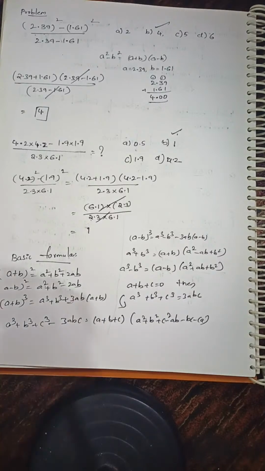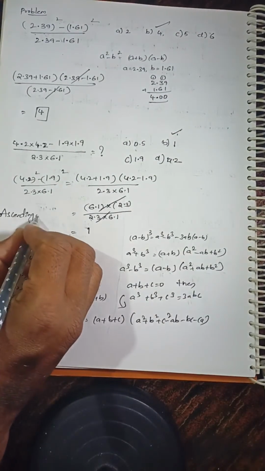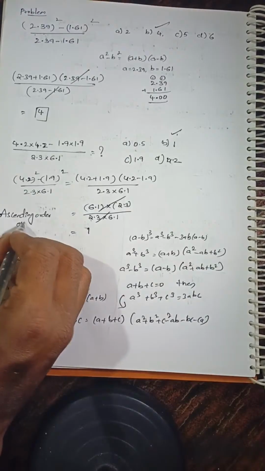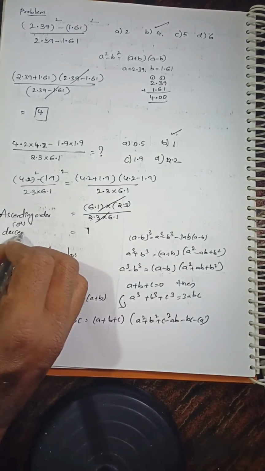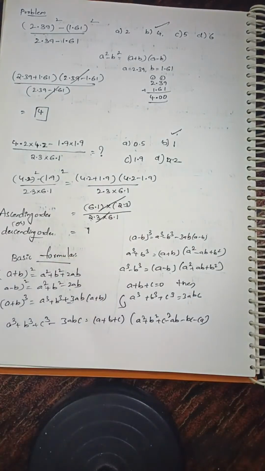And we have one more topic called ascending order and descending order, which is also very important. Comparison of the fractions is also important. Recurring decimal is also important in this one. Fractions in ascending and descending orders.